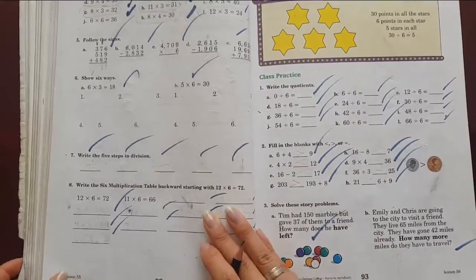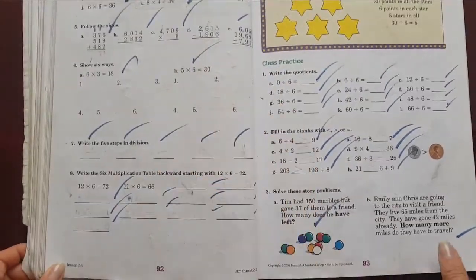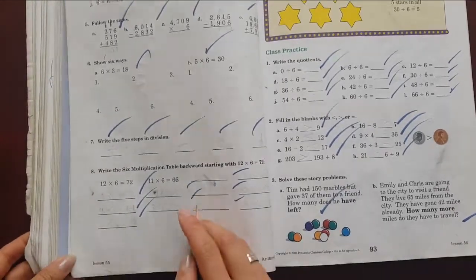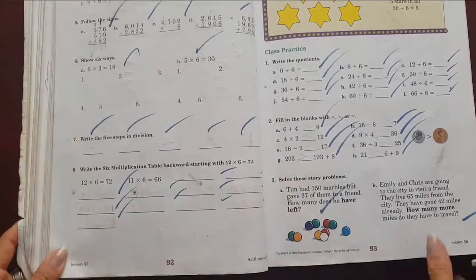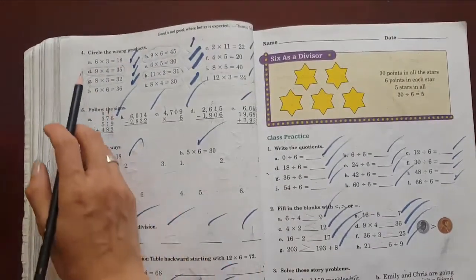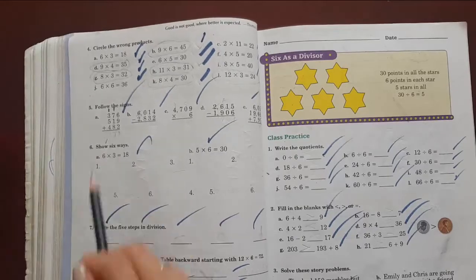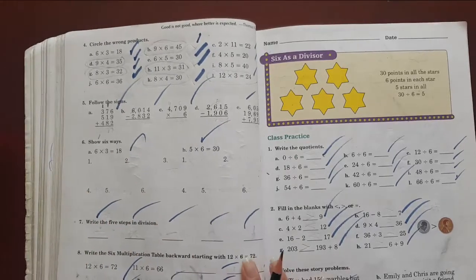Let's move on now to page number 92. On this page, you need to work at home, right? But listen up. I'm just going to help you with point number 4 and point number 8. We are going to do it here, and the rest of the points you are going to do at home.